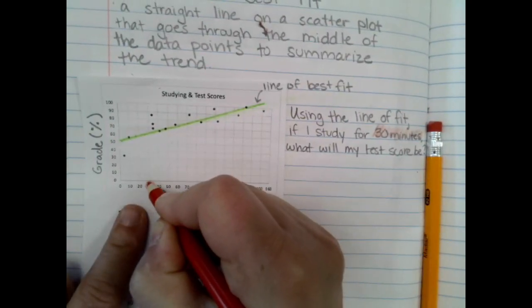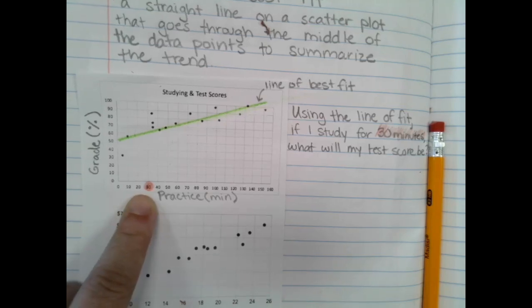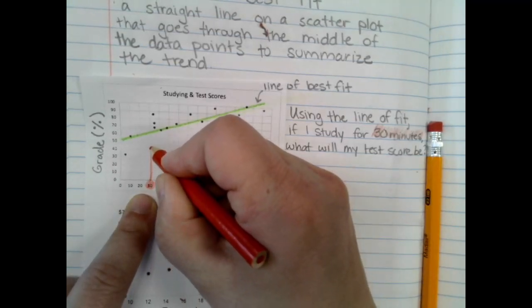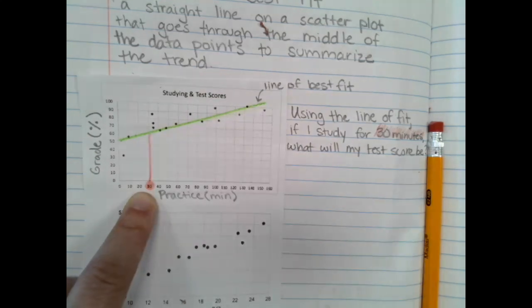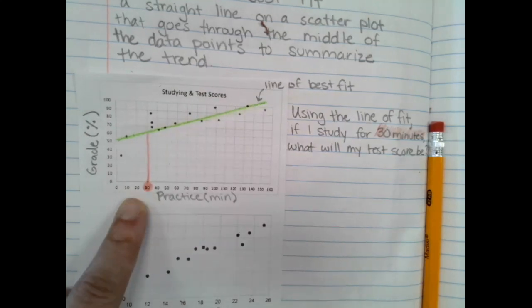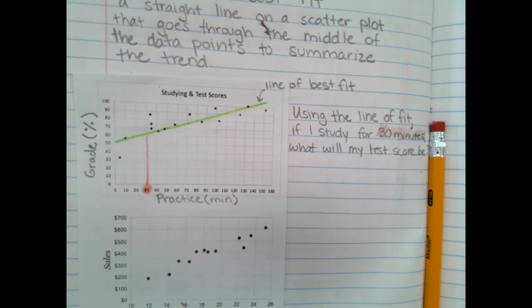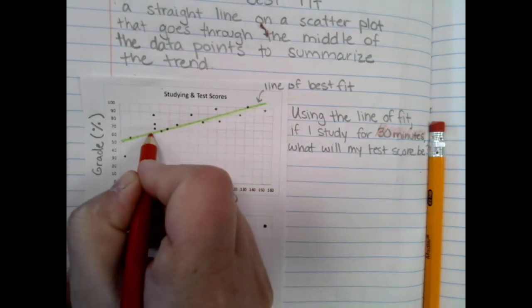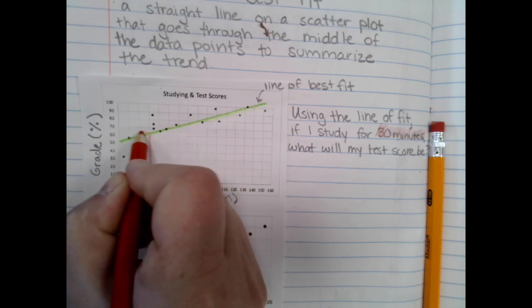Okay, here's my 30. I'm going to follow that 30 up to the line of best fit. And that's my green line. So I'm not going to a point, I'm just going to that green line to see where it ends, and if I follow that over, about what percent that would be.